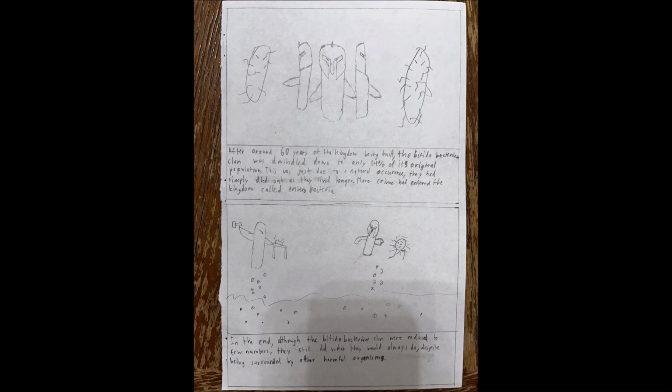And in the end, although they're low in population, they still try to do their job and do their best at what they do, which is protecting the body and trying to ferment lactose.